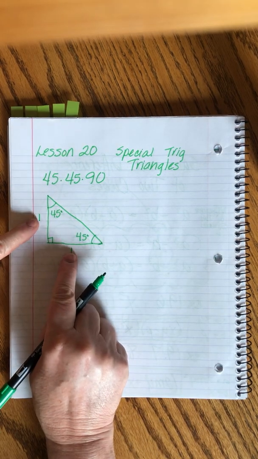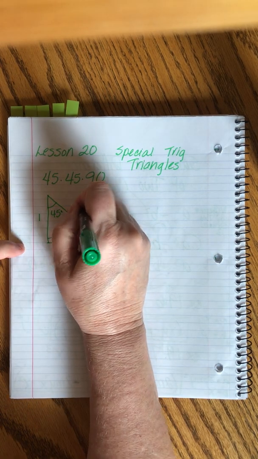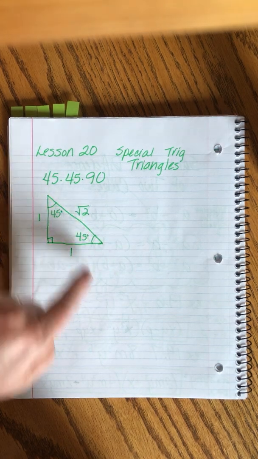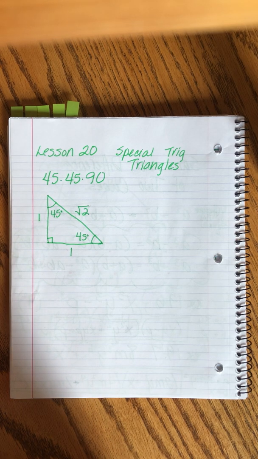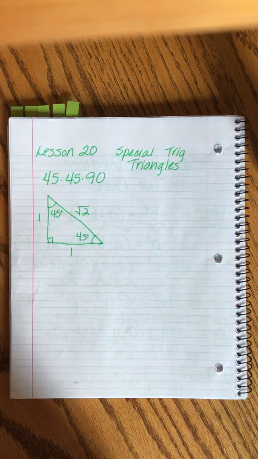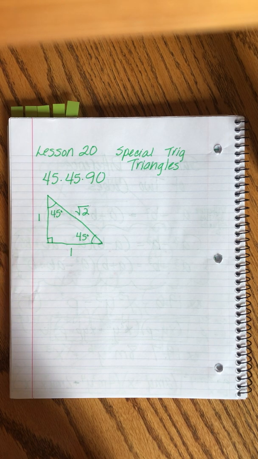The two legs will always be the same length, and if you take the measure of either one of those legs and multiply it by the square root of 2, then you'll get the length of the hypotenuse. It's cool because those ratios always stay the same, as they always do for trig triangles. But instead of relying on our calculator to use these values, we can make the calculations ourselves. We don't need to rely on the calculator. The good news is that it's easier and straightforward.